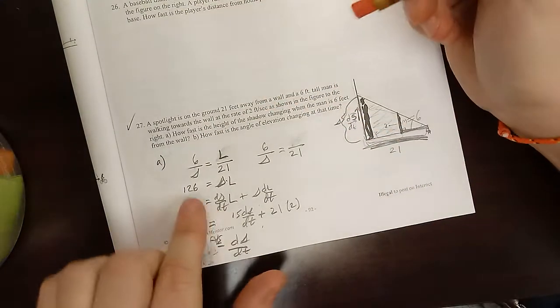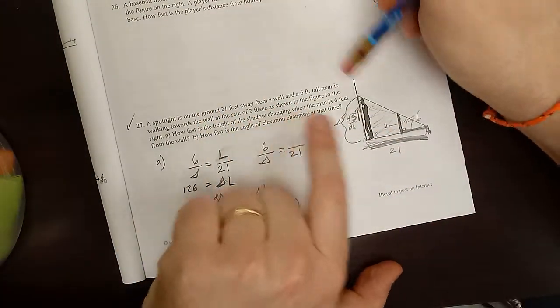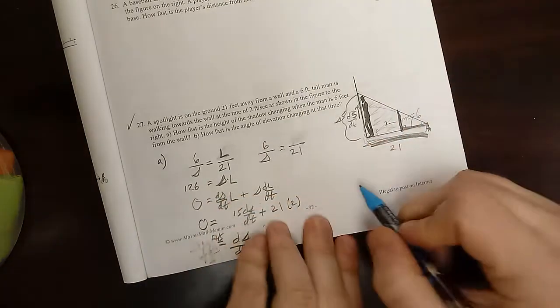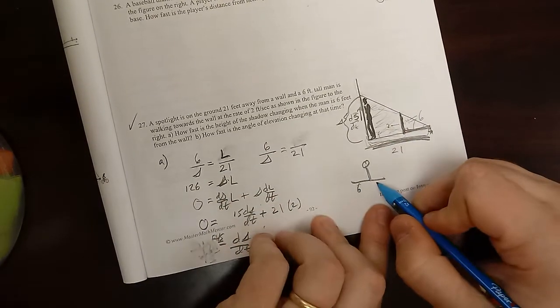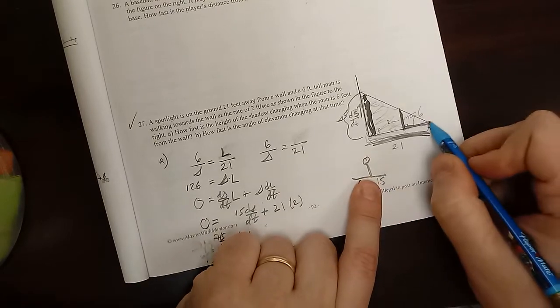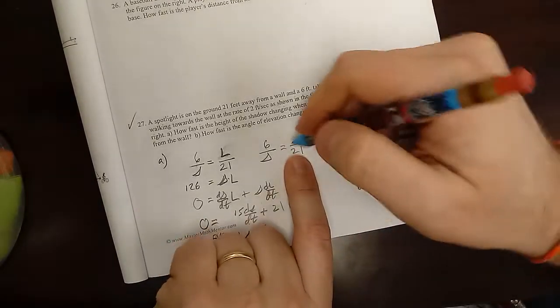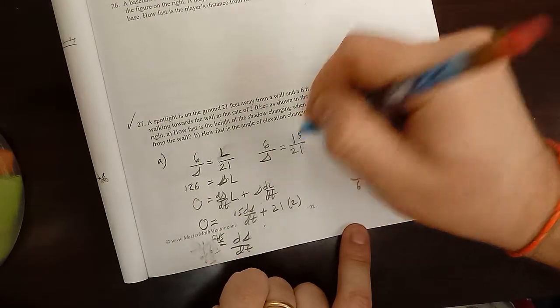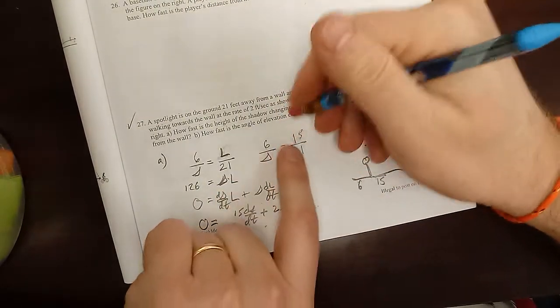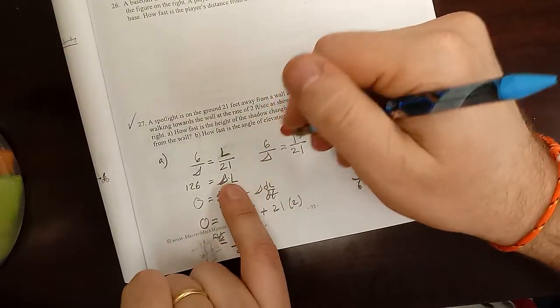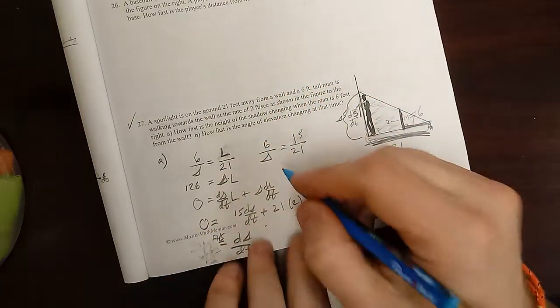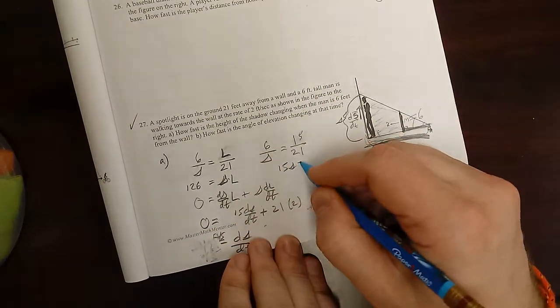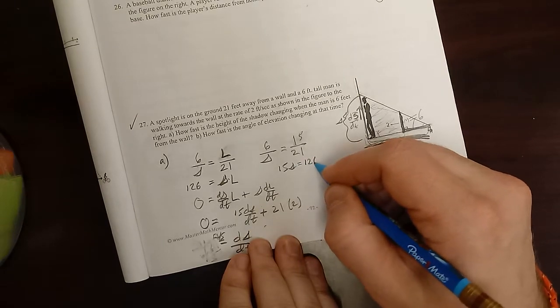So I said earlier, the man is 6 feet away from the wall. So if the man's here, he's 6 feet away from the wall. We said he was 15 feet away from the light source then. So I was supposed to say L is 15, not L is 6. So I should say L is 15. That means when I solve for S, I'll get 15S is equal to 6 times 21, which is 126.